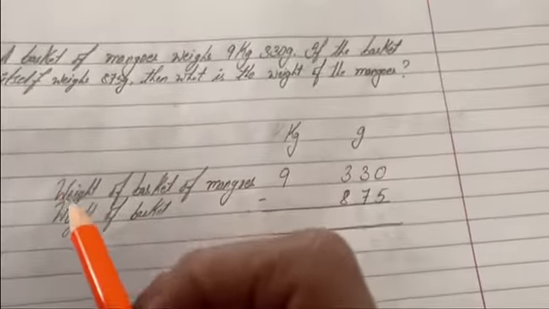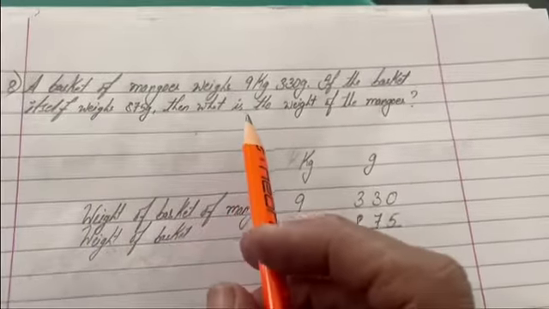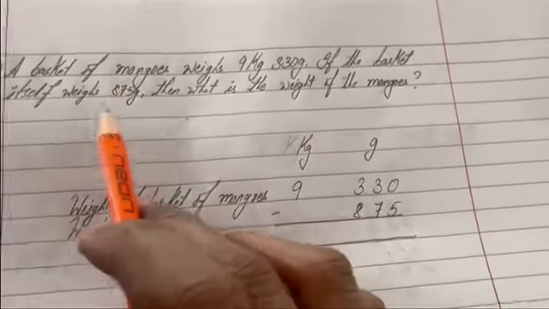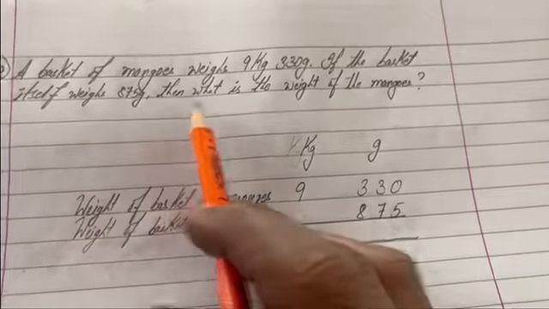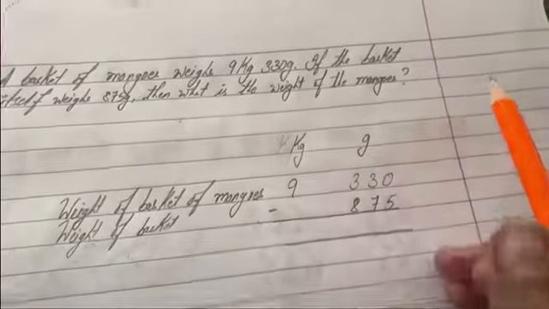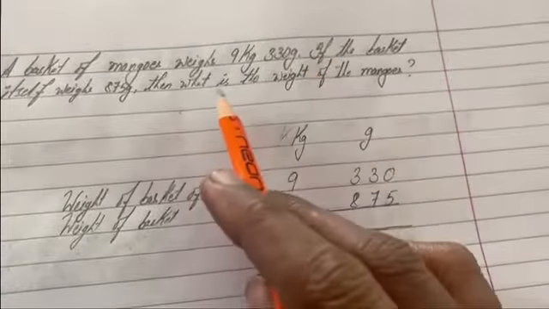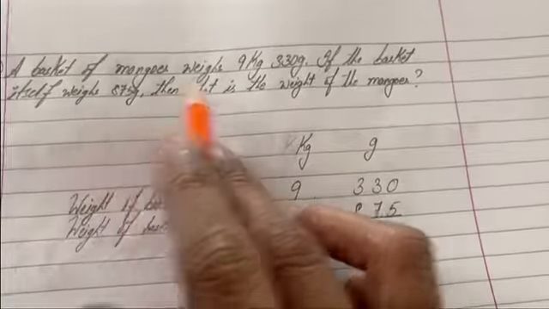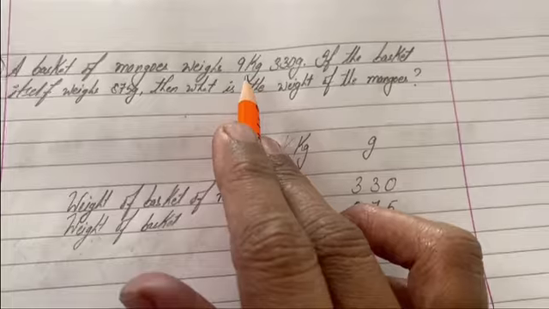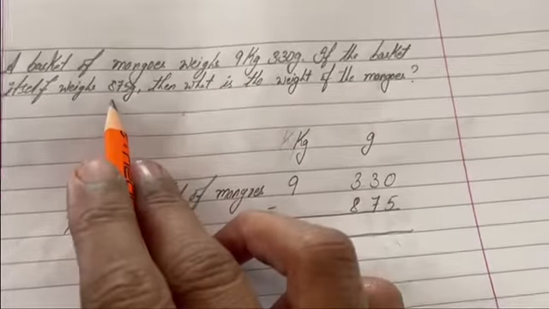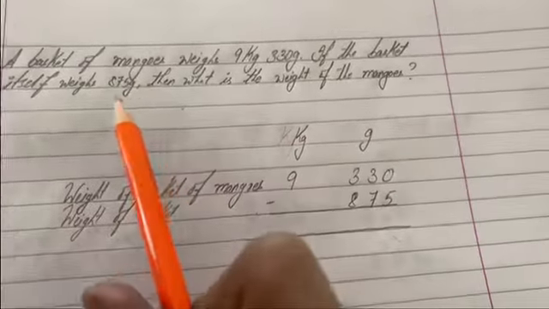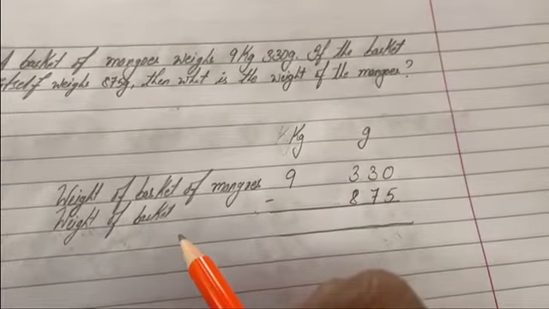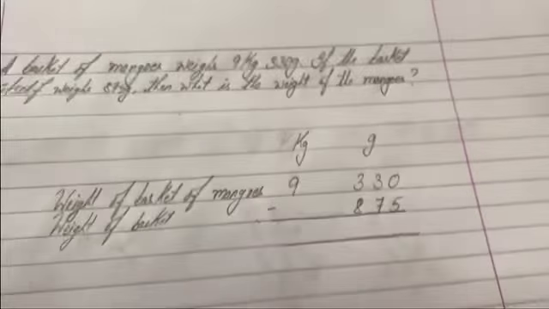Now 8th question. A basket of mangoes weighs 9 kg 330 grams. If the basket itself weighs 875 grams, then what is the weight of the mangoes? So here again we need to find out the weight of the mangoes. So already the total weight of the mangoes with the basket is given, and only the basket, that is the empty basket weight, is given. So we need to find out the actual weight of the mangoes.